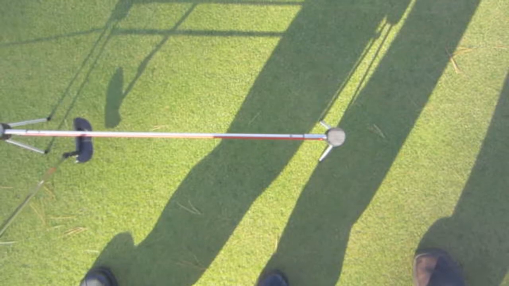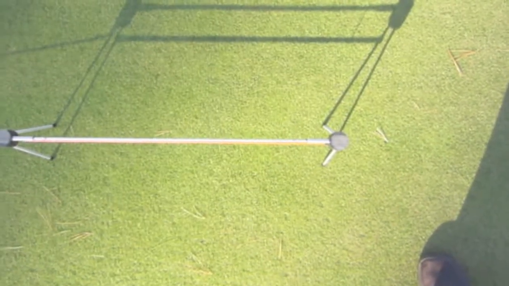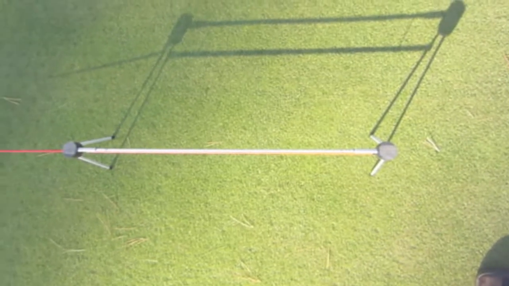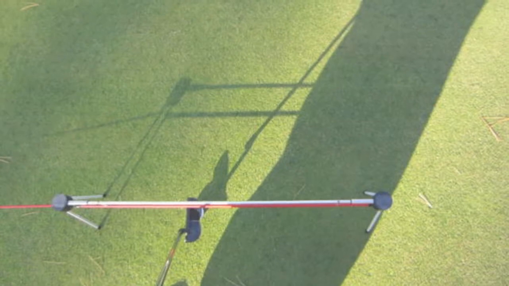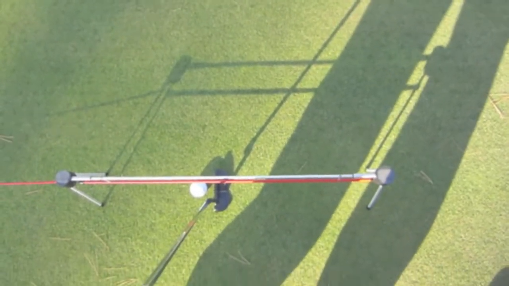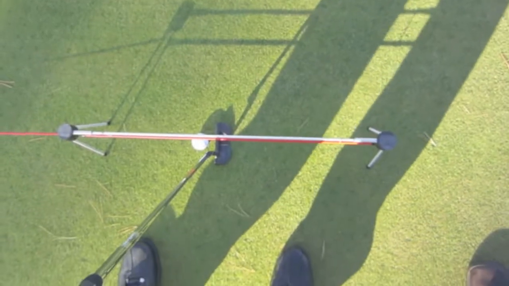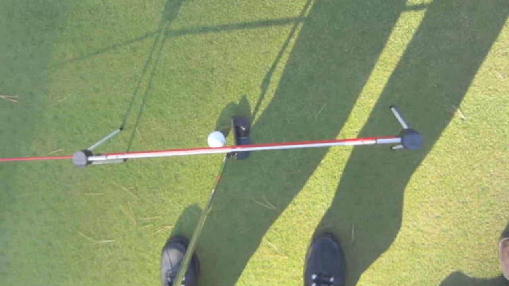That position helps us create a square address position. If we can see that red line, we know we're too far away. If we're too much over the golf ball, we can see the red line on the outside, we know we're too far away.